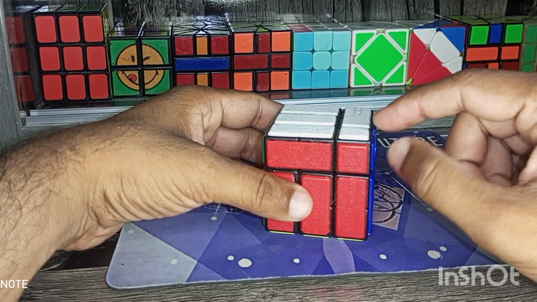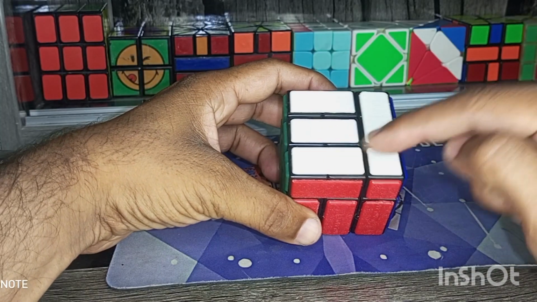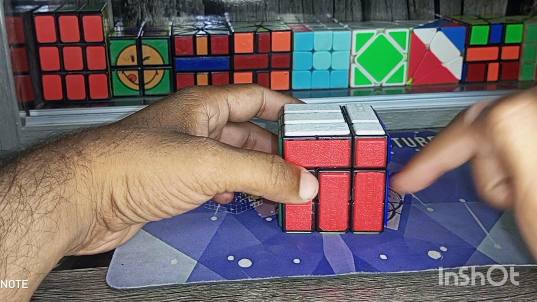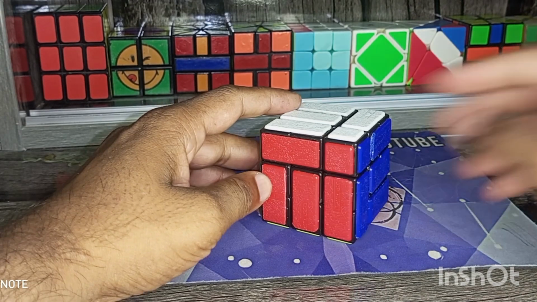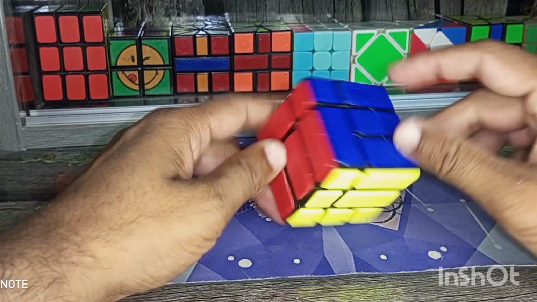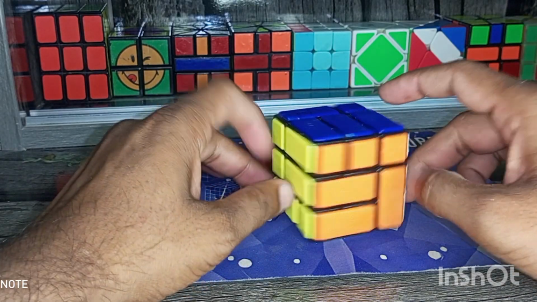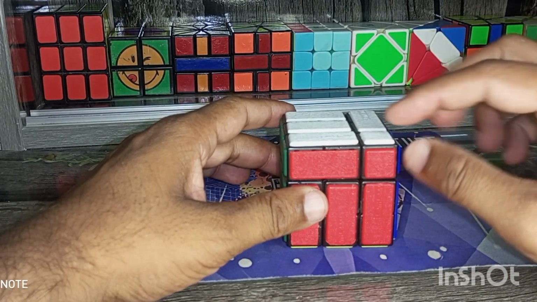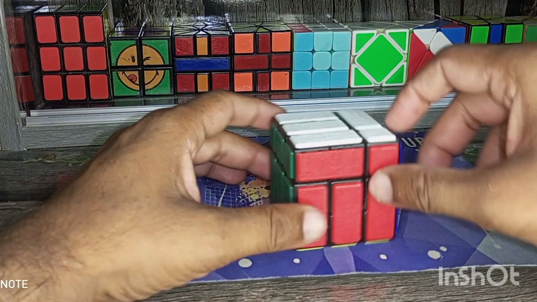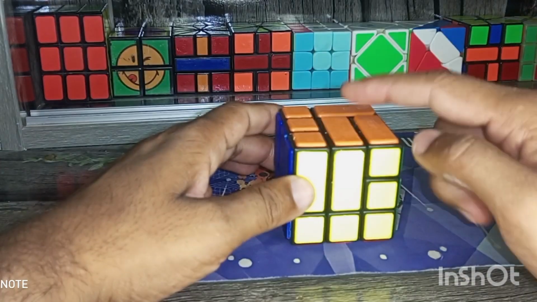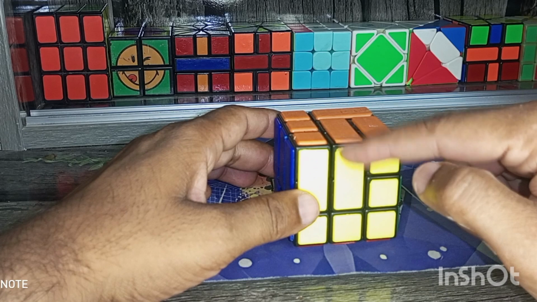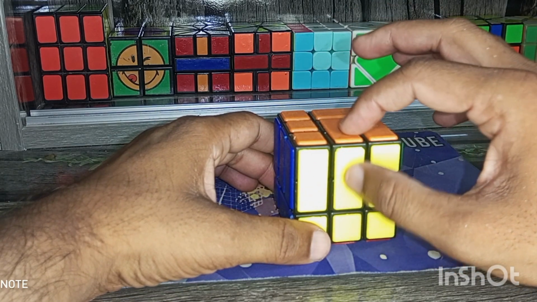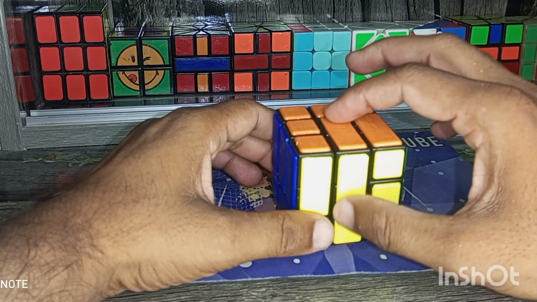This is our white face, this is our red face, and this is our blue face. On this side we have yellow, orange and green. When we place this corner in our front side, in the back position we have a big size piece. This is a useless piece.